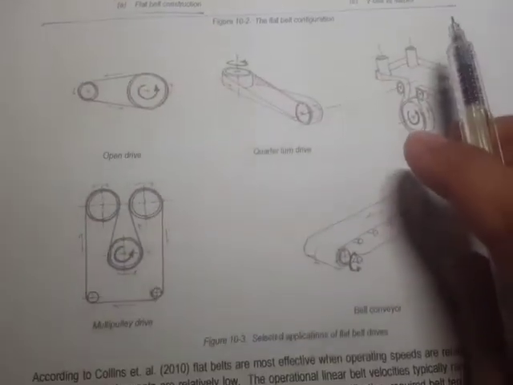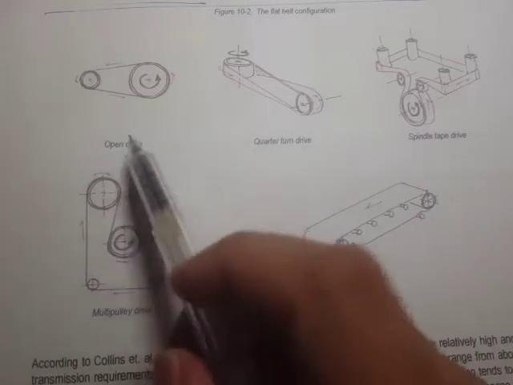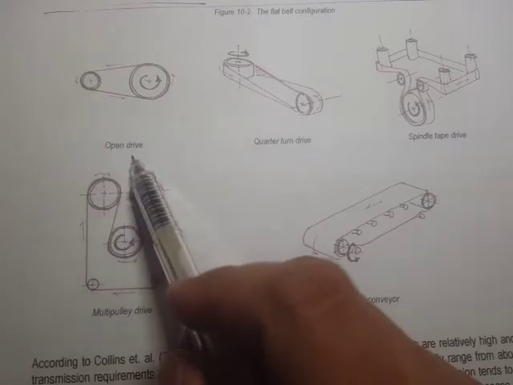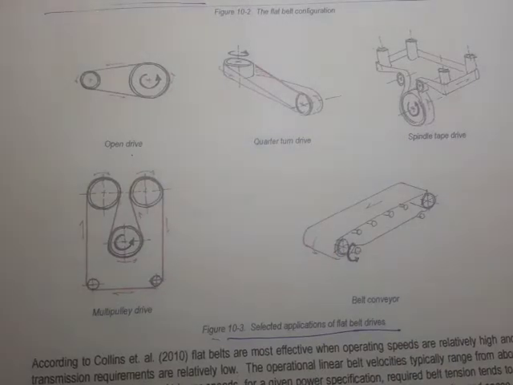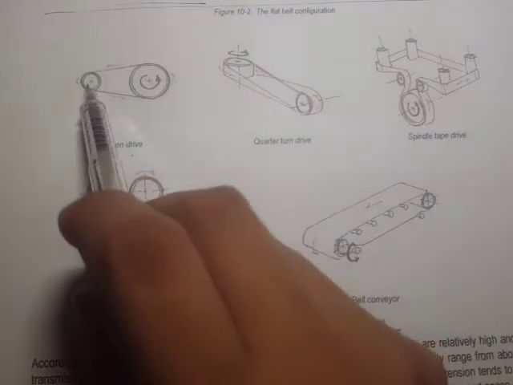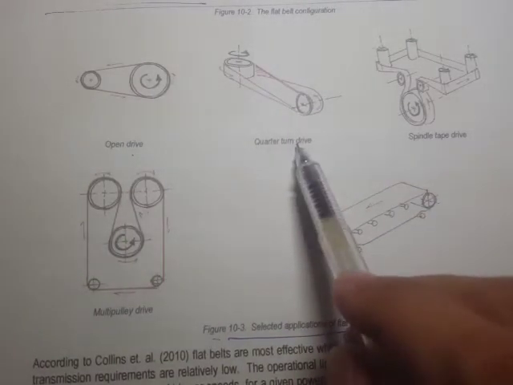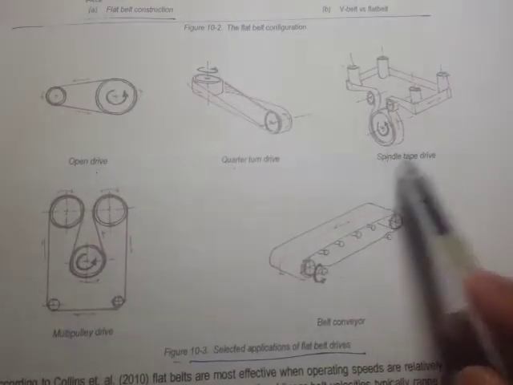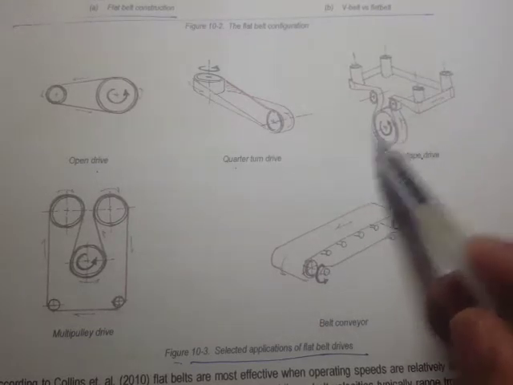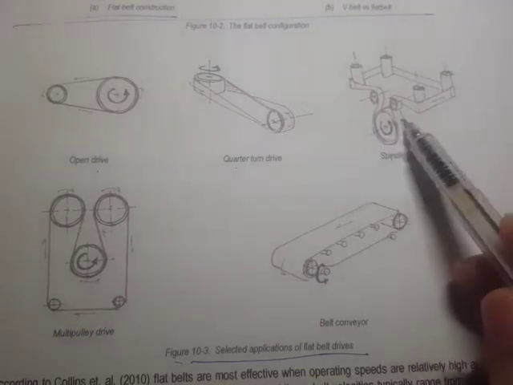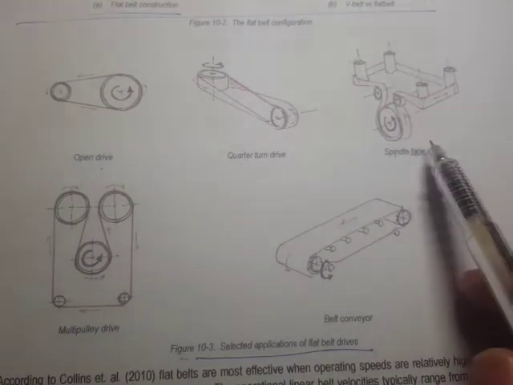And for the applications of the flat belt drives, we can use the flat belts for open drive systems, just like the V-belts, but we can have it with a longer center distance, and we can also have quarter turn drives, or a spindle tape drive. If you have spindles right here, and you have your driver pulley here, that's also possible for flat belts.